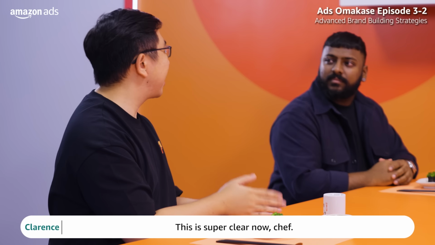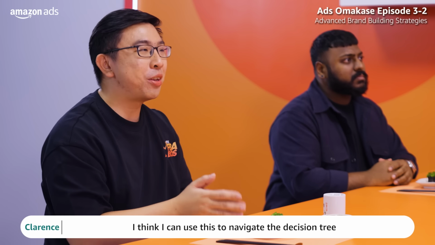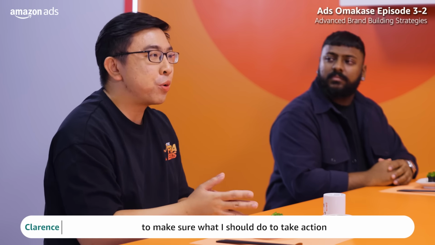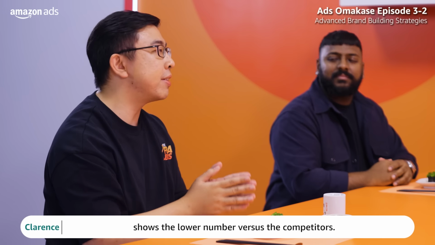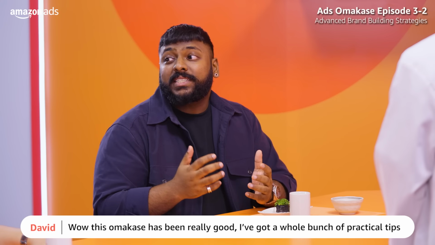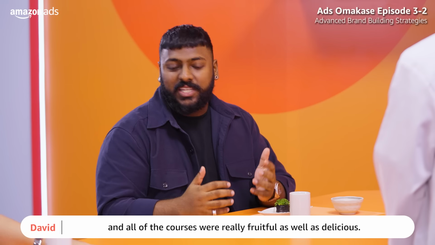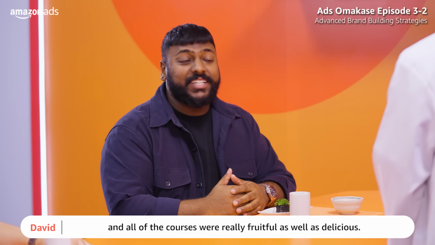This is super clear now, Chef. I think I can use this to navigate the decision tree to make sure what I should do to take action whenever each of the items were to show. Like in each funnel, it shows the lower number versus the competitors. Wow, this omakase has been really good. I've got a whole bunch of practical tips, and all of the courses were really fruitful as well as delicious.